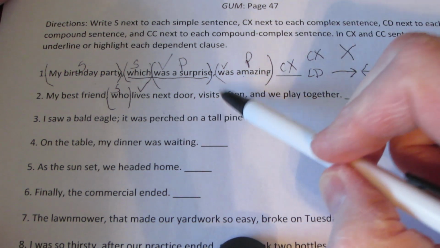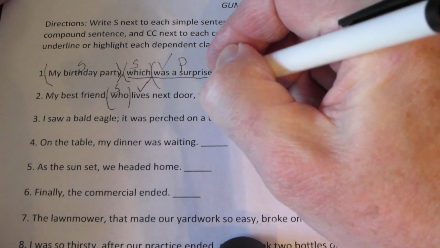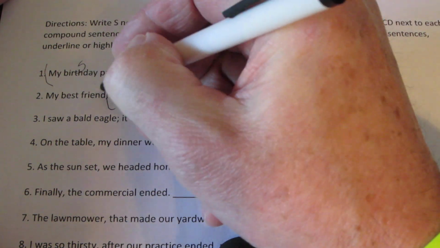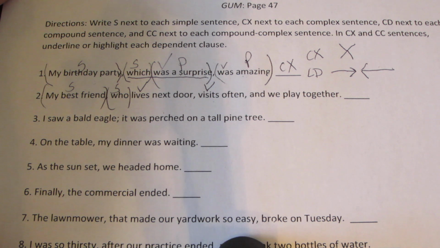Next door, visits, that's an action. Visits, visited, will visit. Okay, put a V over that. Who or what visits often? Well, that's easy. That's my best friend. There's the subject for visits often. All right, are we done?